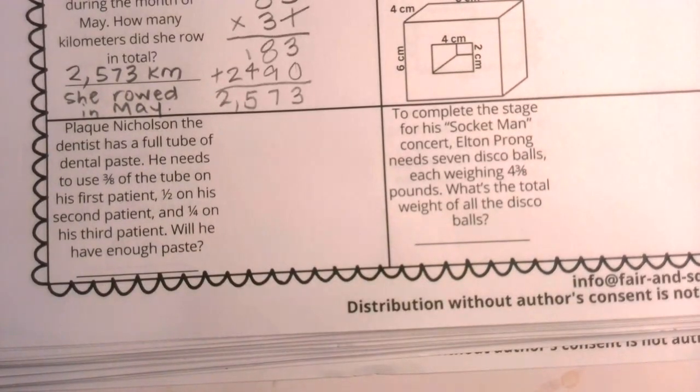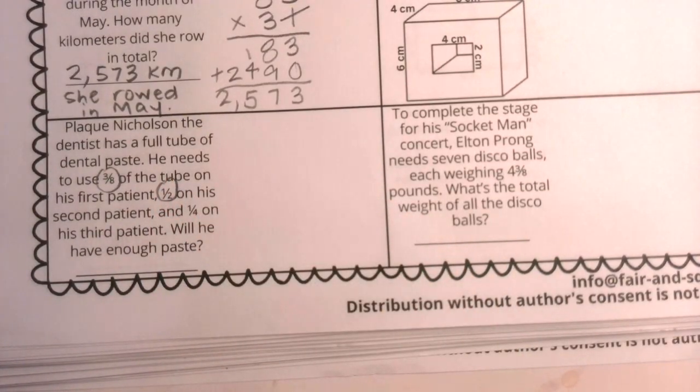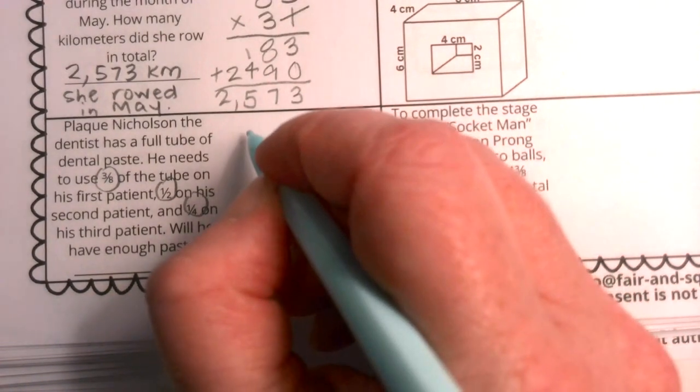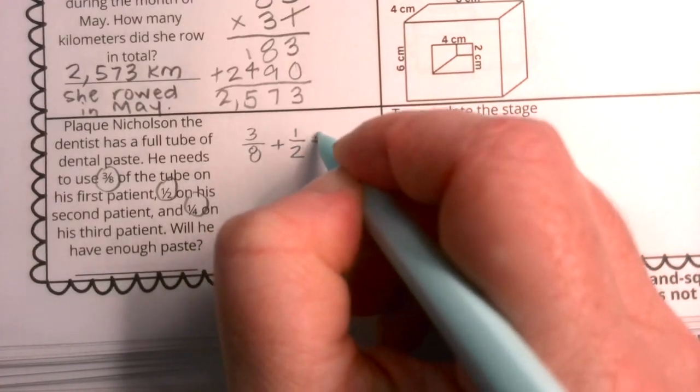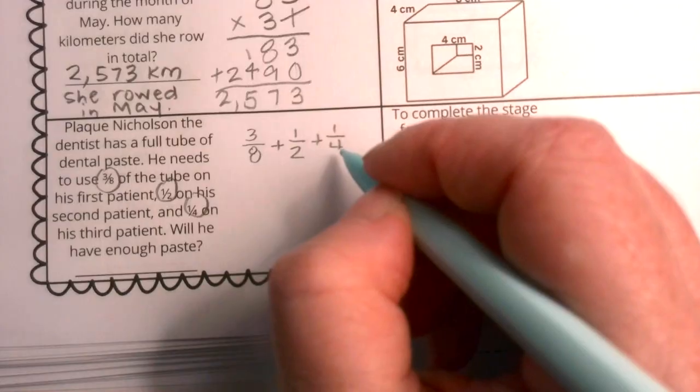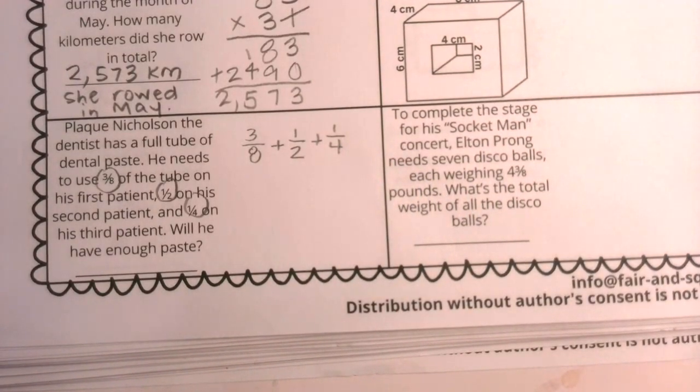Our last question for Wednesday says, Plaque Nicholson, the dentist, has a full tube of dental paste, but he needs to use 3/8 of the tube on the first patient, a half on his second patient, and a fourth on his third patient. Will he have enough paste? That's the question for us. So what we're going to do is add these numbers together. And after we add the numbers together, we're going to see if it is less than one whole or equal to one whole. Because if it's equal to one whole or less than one whole, he has enough paste. If it is greater than one whole, nope, he does not have enough, right?